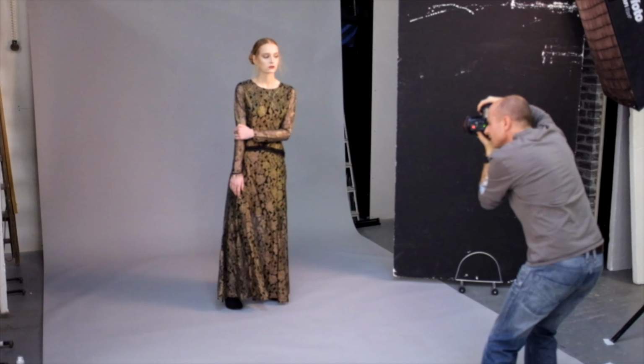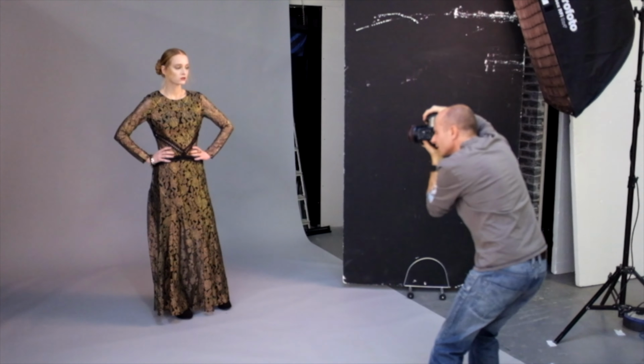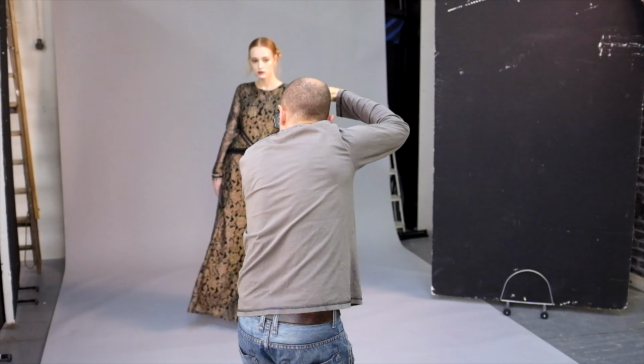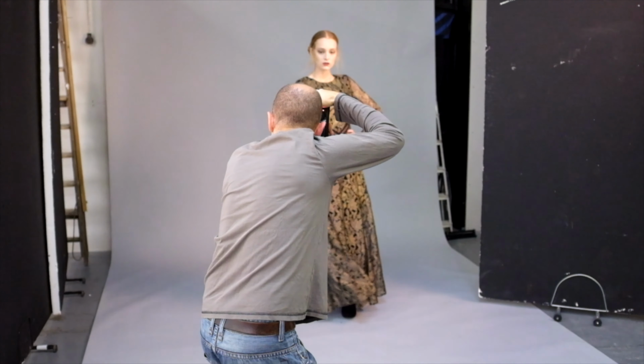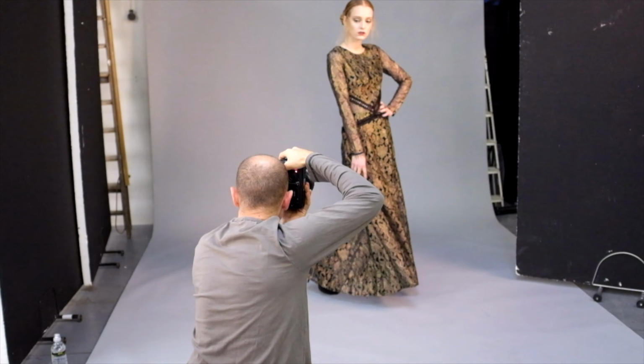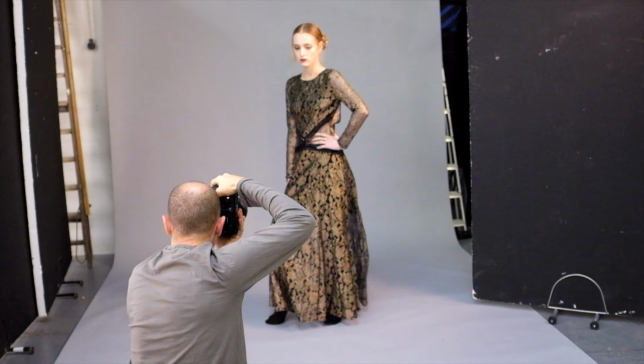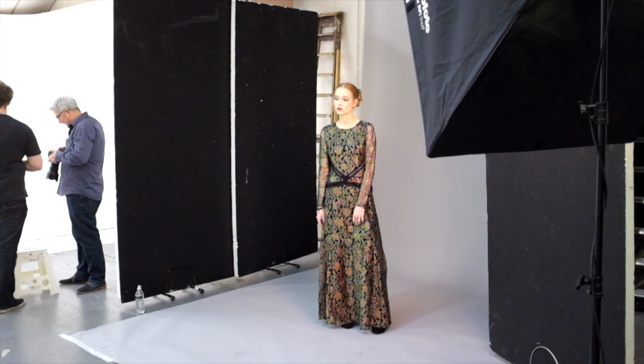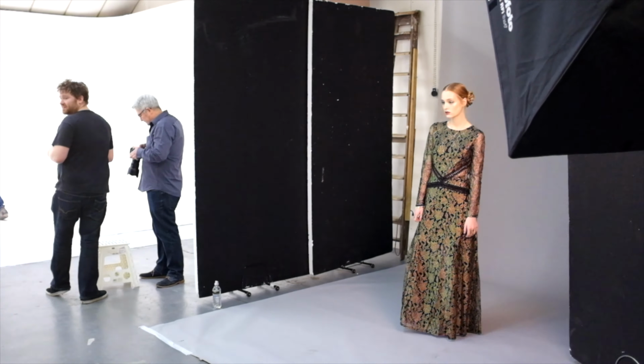This is typical of a V-flat. V-flats are huge polystyrene or wooden or some kind of board you can move, generally around 10 foot high by 4 or 5 foot wide, and they are black or white on either side. And their job is to basically block, like a wall, the light from hitting certain parts of your picture.